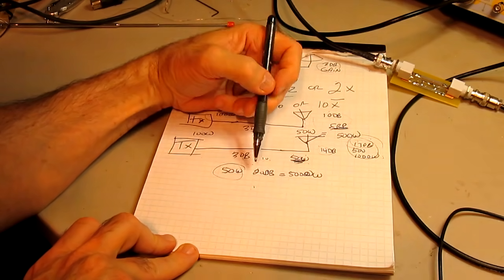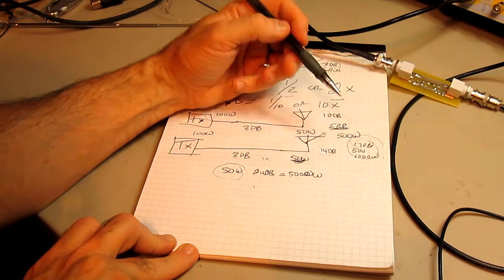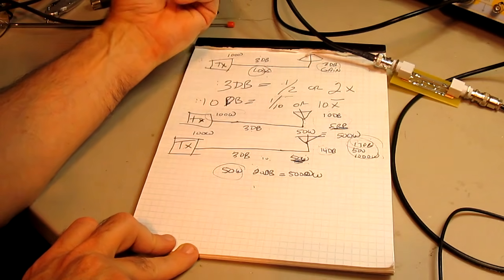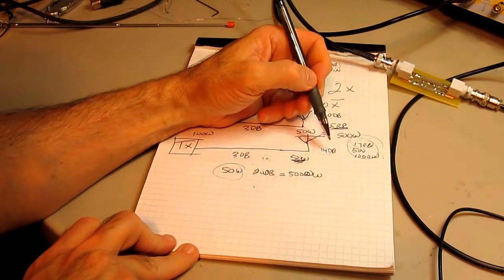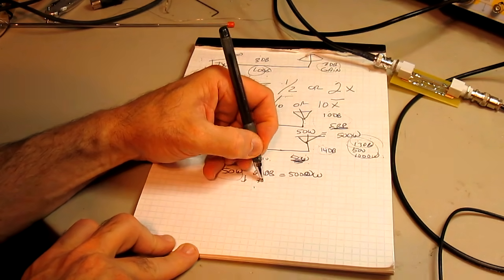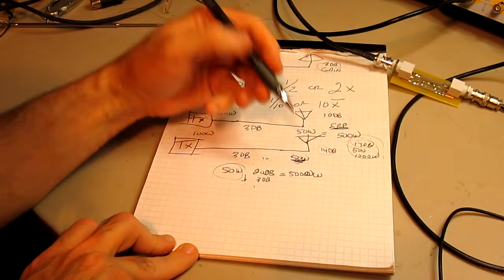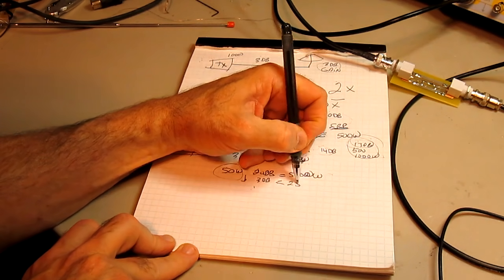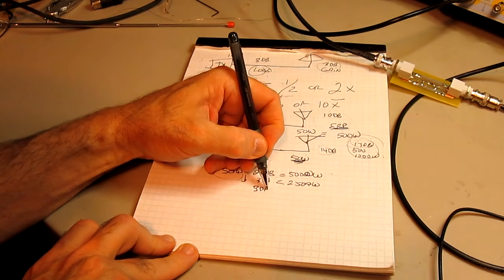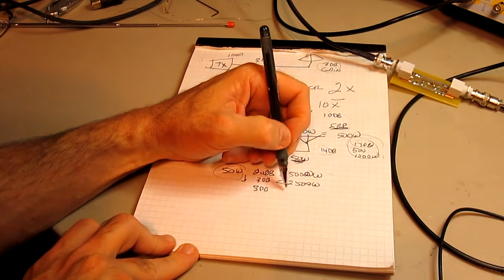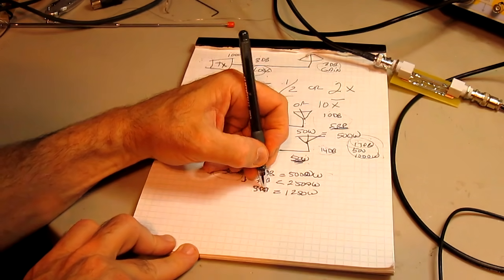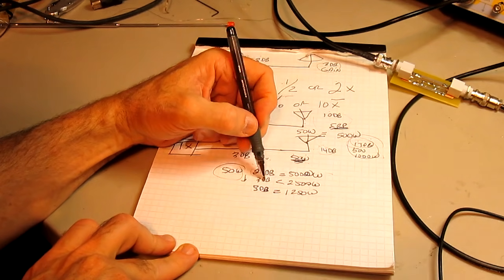But what we're going to do is go backwards from there, because we don't have 20 dB, we have 14. The difference between 20 dB and 14 dB is 6. And 6 is a multiple of 3. So you're going backwards from 20, you're going to drop down 3 dB, which is what? Half. So from 5,000, you're going down to half, which is 2,500 watts. And then you go down 3 dB more, which is half again, which is 1250.